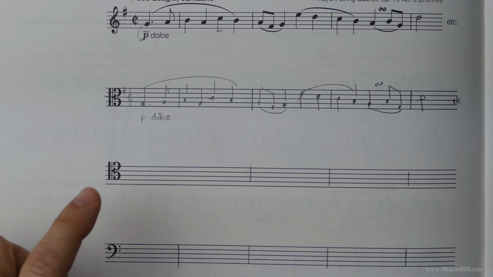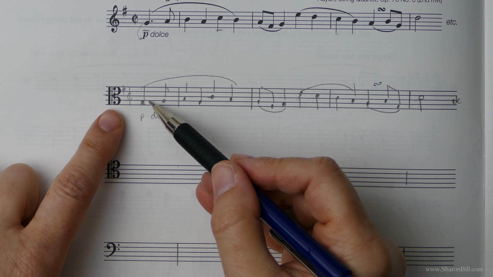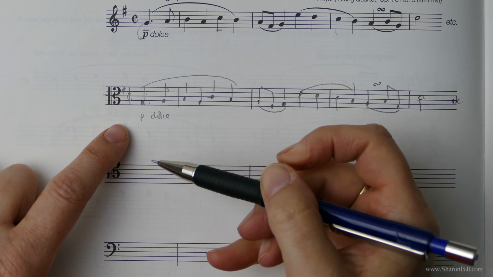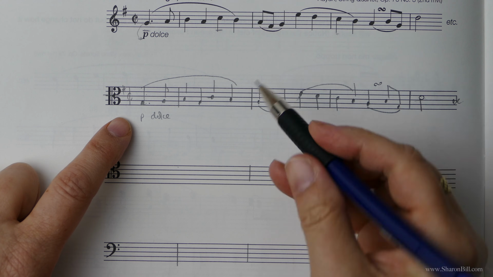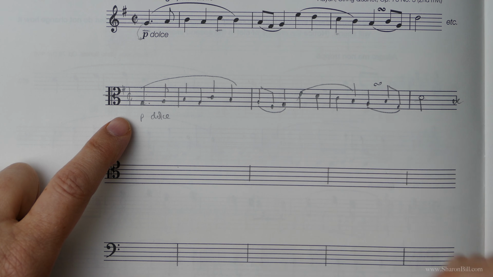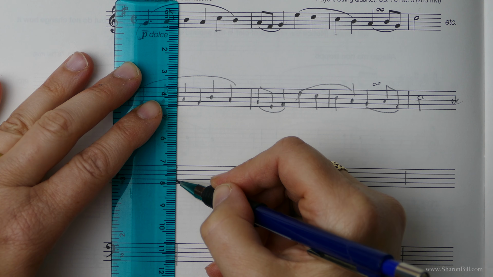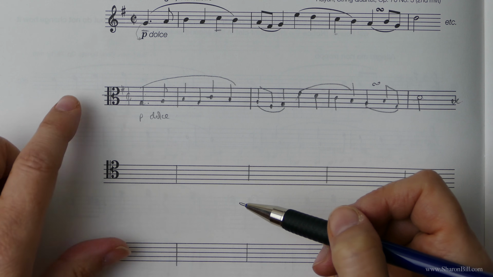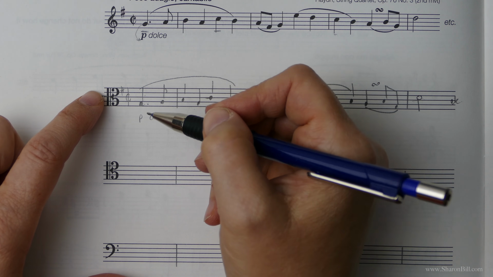Now I do suggest that you keep relating back to the original rather than working from this clef to this clef and so on, because if by chance you've made a mistake in this one, you don't want to translate that mistake, I've missed a bar line, into the next ones. So if you keep reverting back to the original, you have less chance of carrying a mistake on.